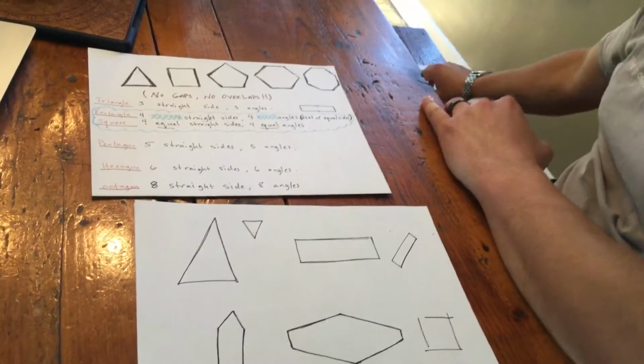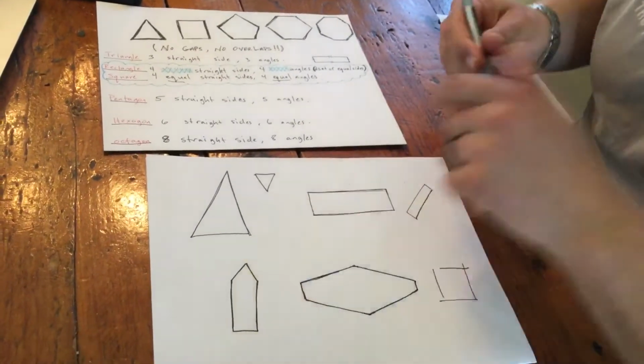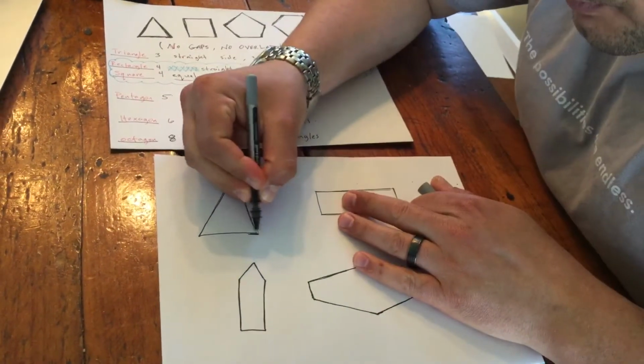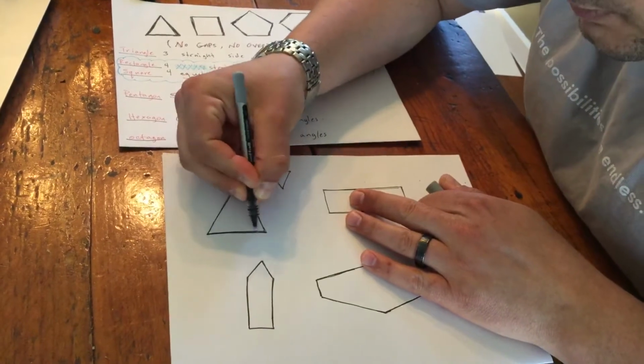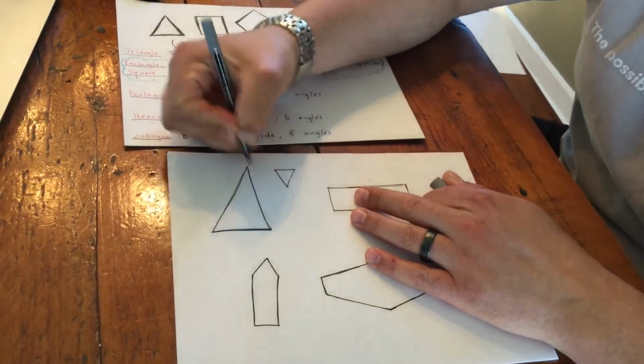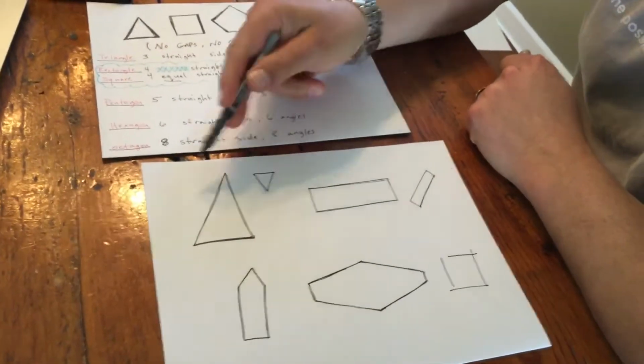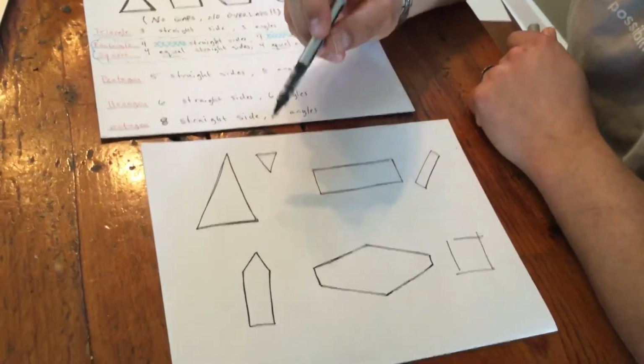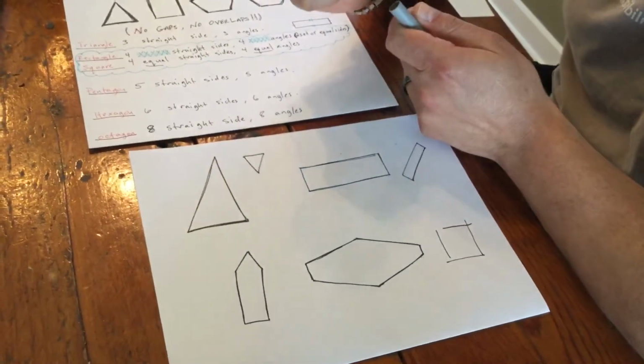And I know some of you are looking down here and saying, oh, there's an overlap. Well, this was just a little bit my fault here. So if I color this in, there's no gaps, no overlaps. This shape is complete with three straight sides and three angles. So yes, this is a triangle.